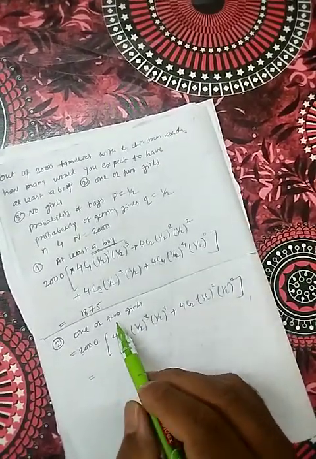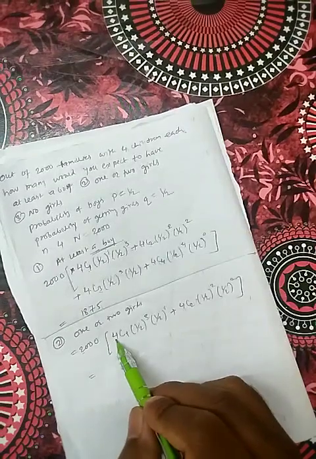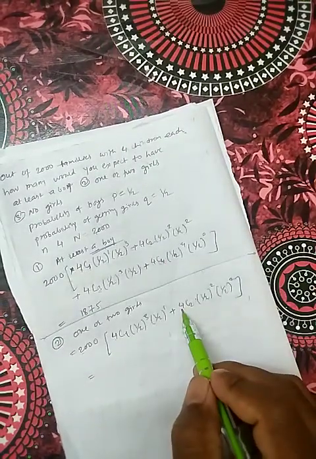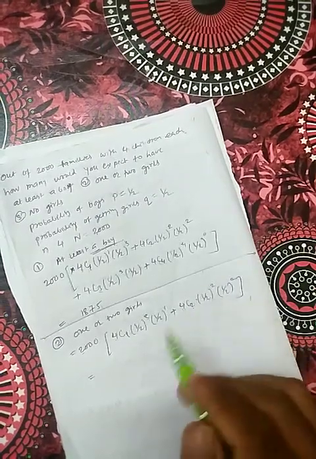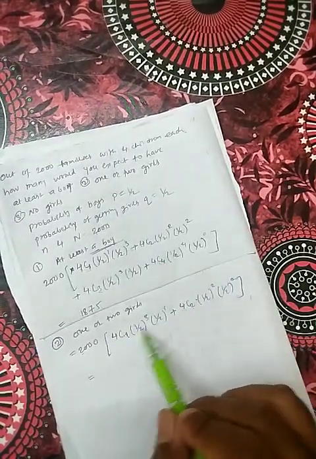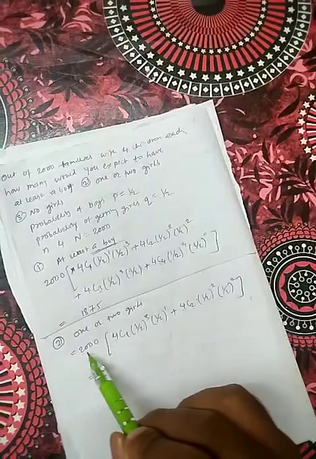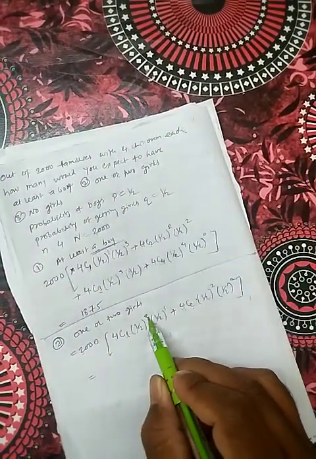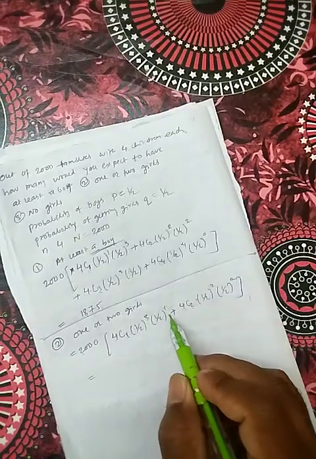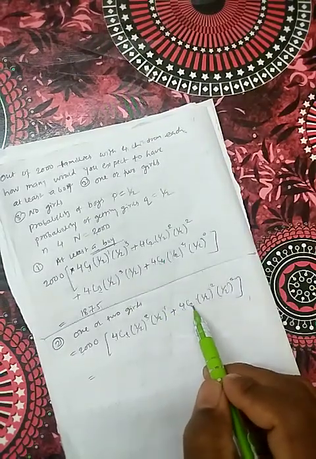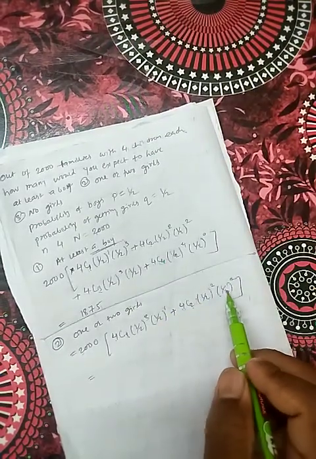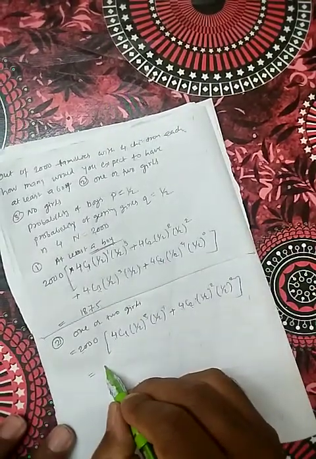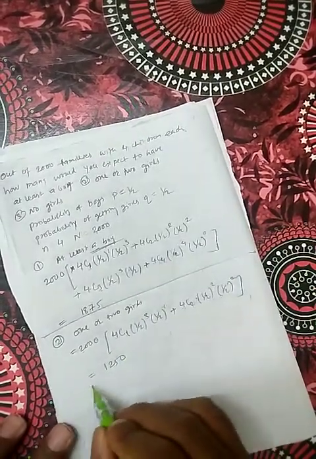So one girl means from 4 children we take one girl, and 2 girls means we take 2 girls. So the resultant probability is 2000 bracket 4C1 half raised to cube half raised to 1 plus 4C2 half raised to square half raised to square. After simplifying this equation, answer is 1250.